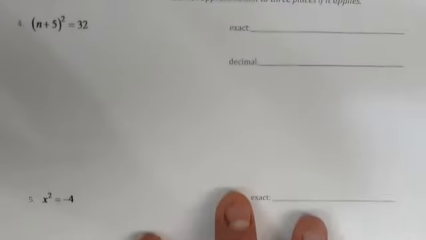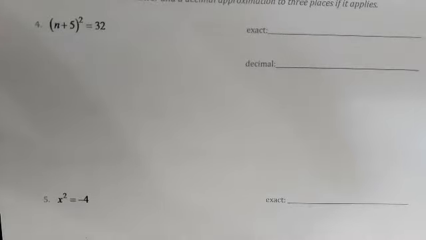The next thing looks like (n + 5)² = 32. So these are all student activities. I'm hoping you give these things a shot by yourself before I start doing them. And they might introduce new things. Sometimes they introduce new things in the student activities, but that's part of math. You should be able to explore these things.